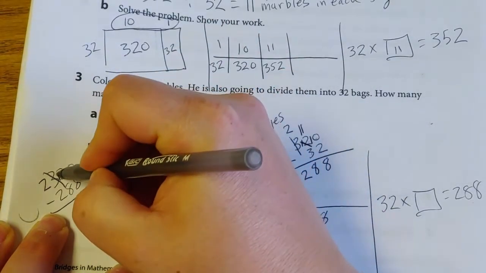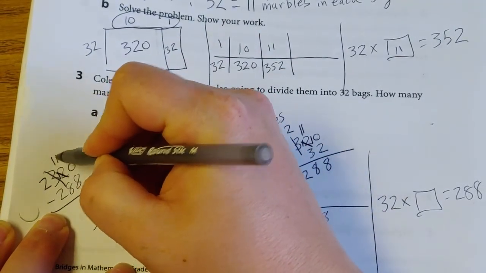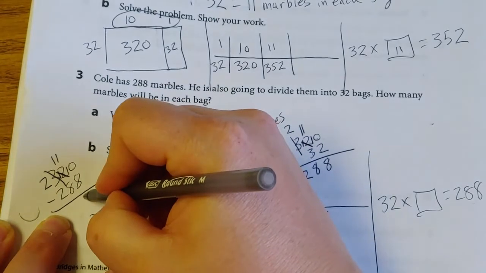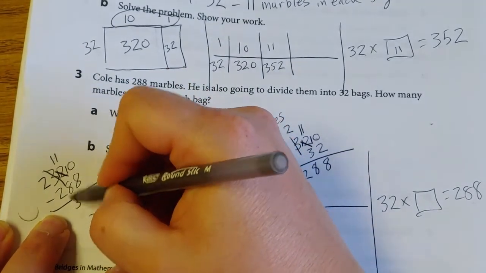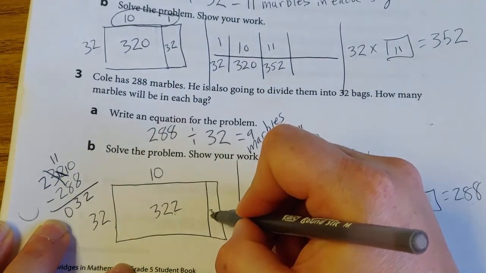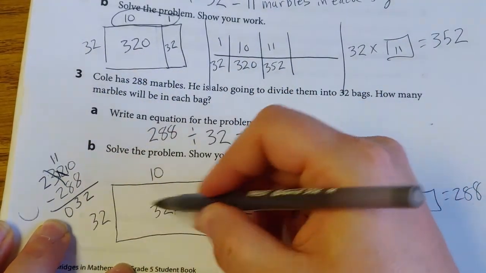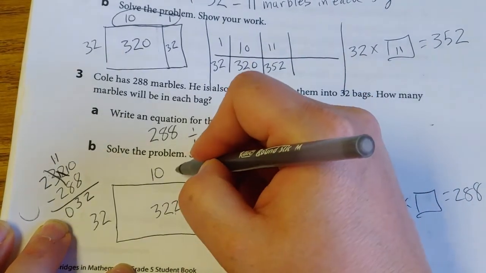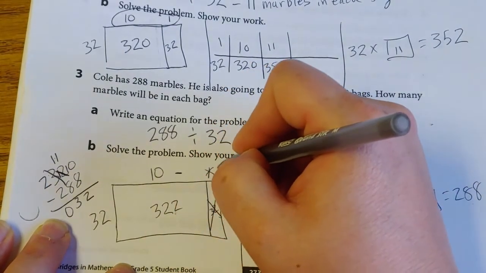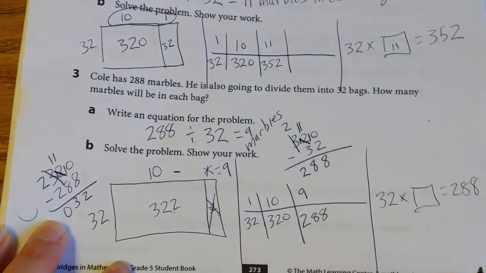Now it's 12, but I'm trying to get over there, so 11. 10 minus 8 is 2, 11 minus 8 is 3. I'm trying to get rid of 32. How do I get rid of a group of 32? I get rid of 1, which would tell us 10 minus 1 is 9.